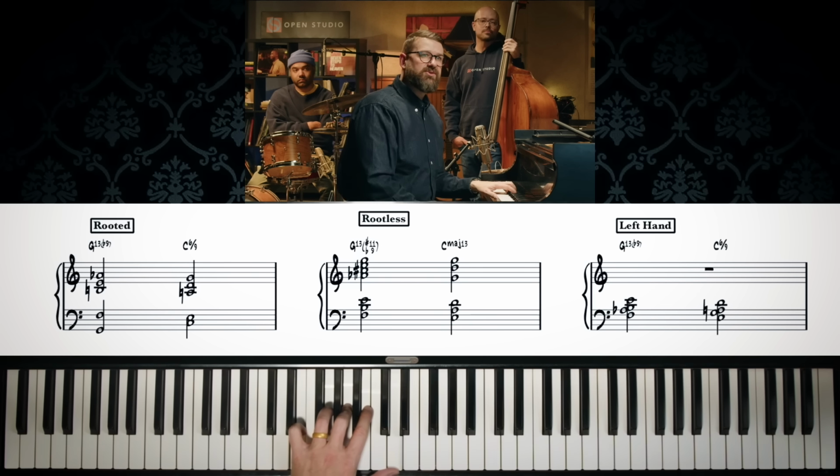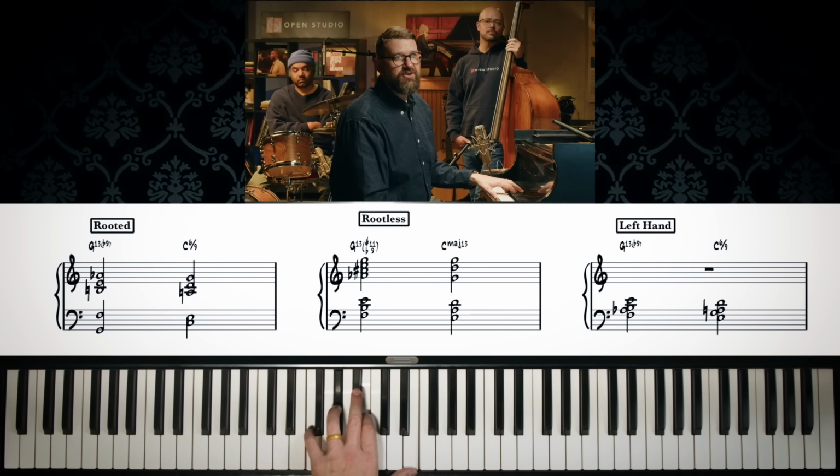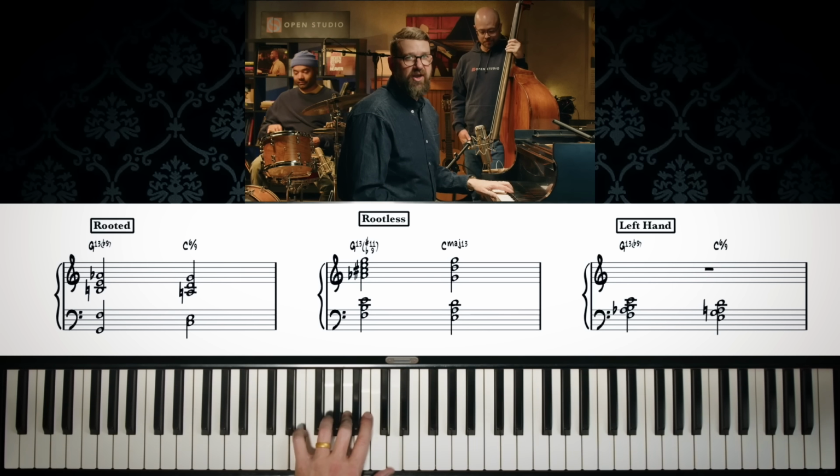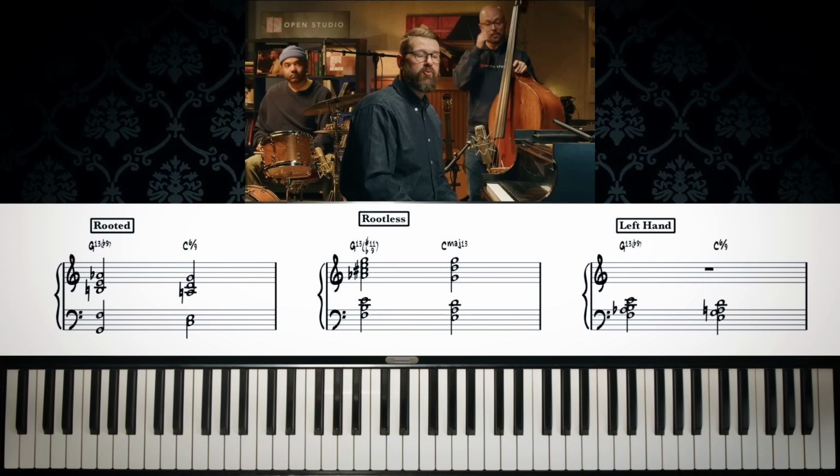And then, of course, our C major 13. And then for our left hand, we've got our G13, got our flat 9 in there. You can do sharp 11 if you want. There are many options, but I love these voicings. Let's add a little groove to this and try playing our first example, the rooted voicings.